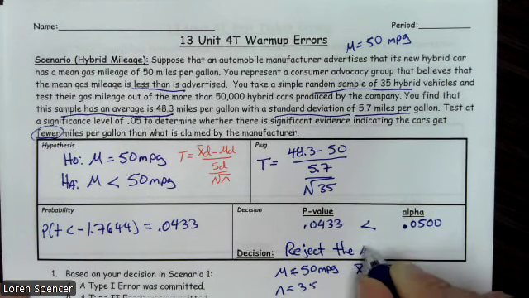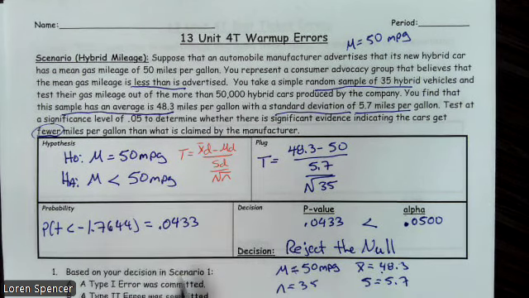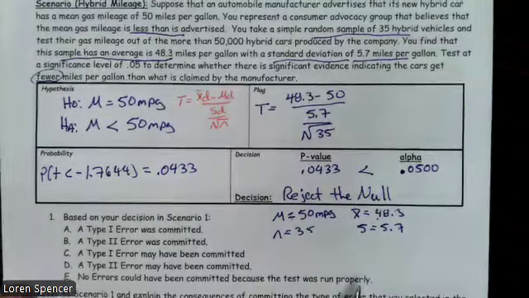Now we skipped a bunch of steps that would have been required, as in showing our conditions, defining our parameter, and writing our conclusion, but that gives us a good start as to determining the type of error. So based on our decision up here in the hybrid, what type of error was committed? Well, let's talk about that real quickly.